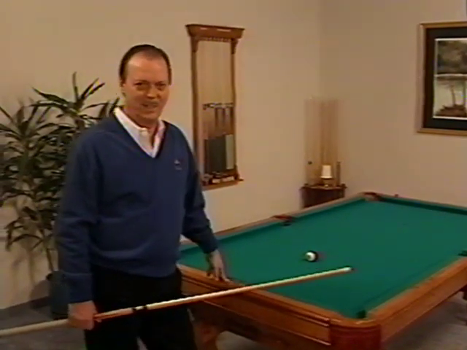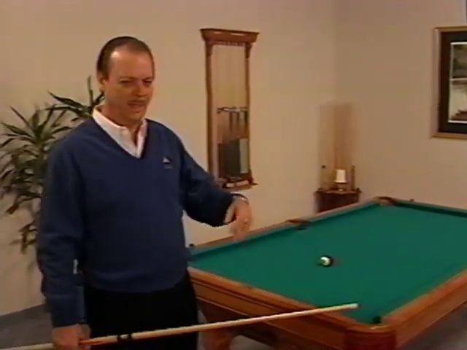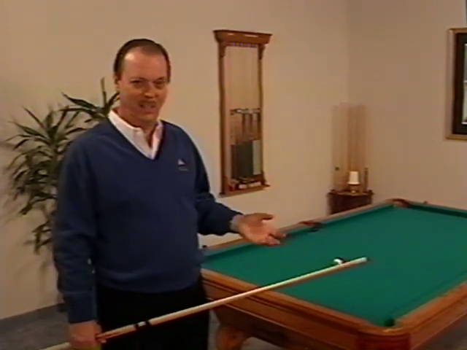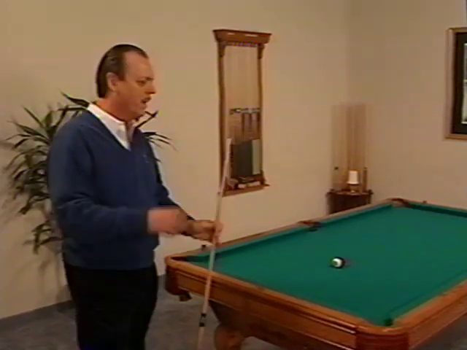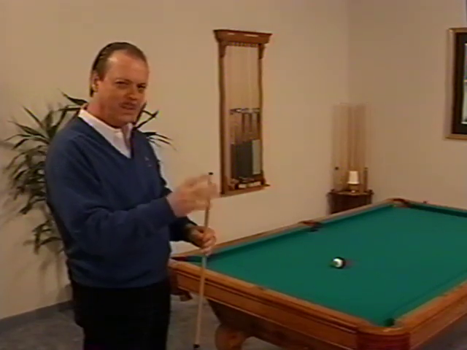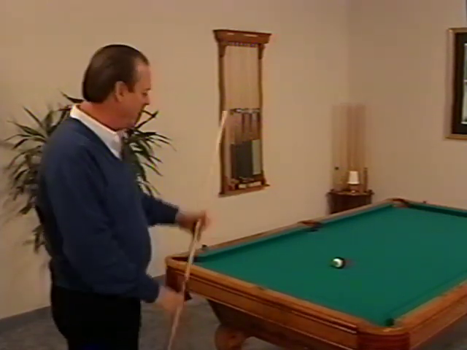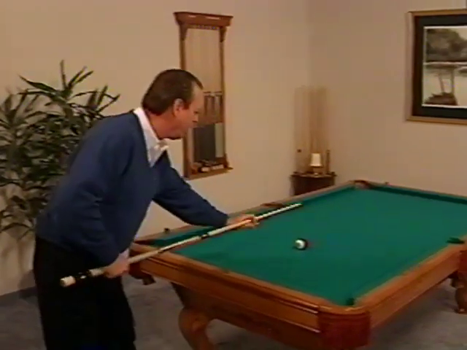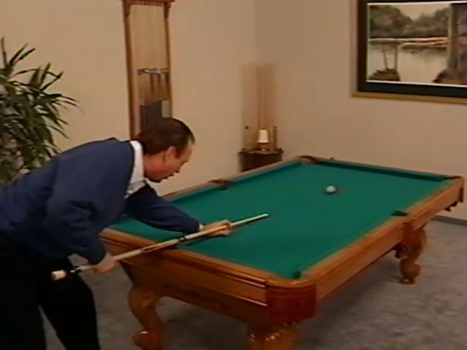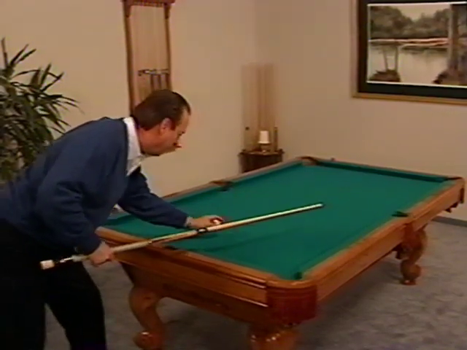Before we talk about English, which requires putting a lot of spin on the cue ball, we're going to talk about chalking up. I have taken most of the chalk off my tip to show you what happens if it's not chalked up properly. If I hit the cue ball directly in the center, I never need chalk.